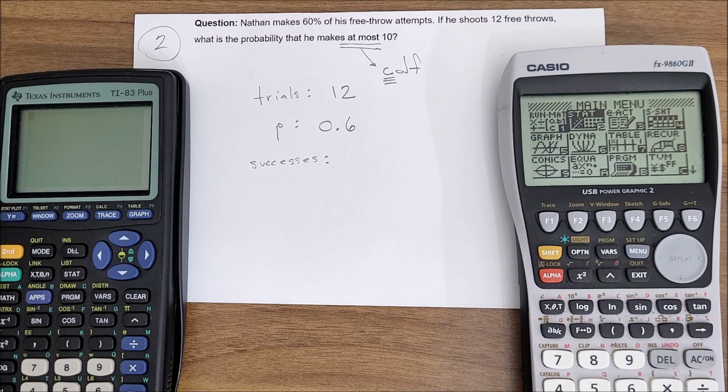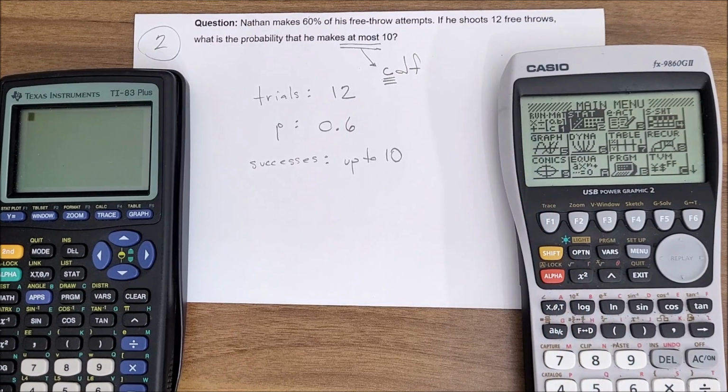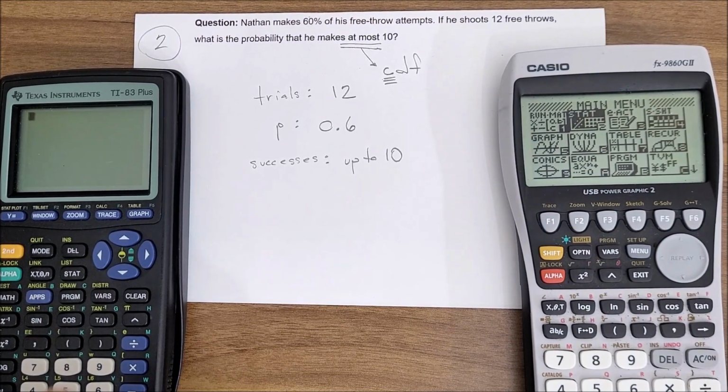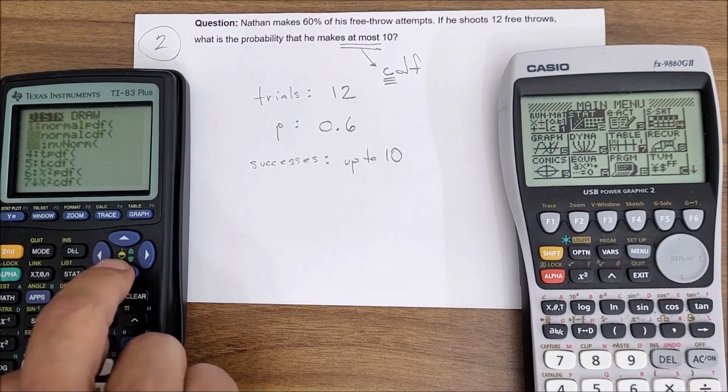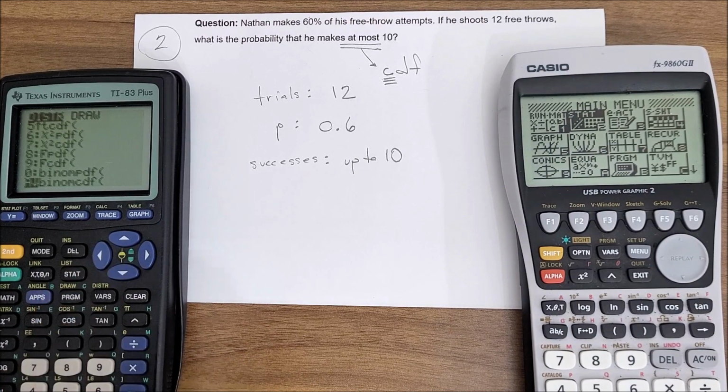When you do binomial probability for CDF, it adds up all of the probabilities up to and including that number of successes. So up to 10. So when I go on my calculator, second vars, down to binomial CDF, now I put in the same numbers: 12, comma, 0.6, comma, 10.